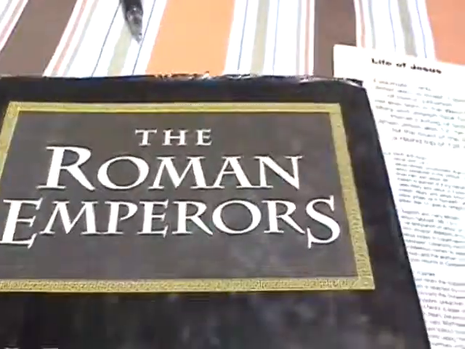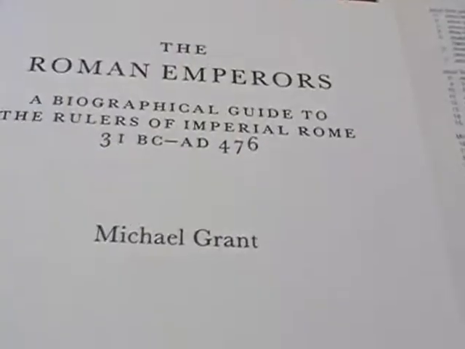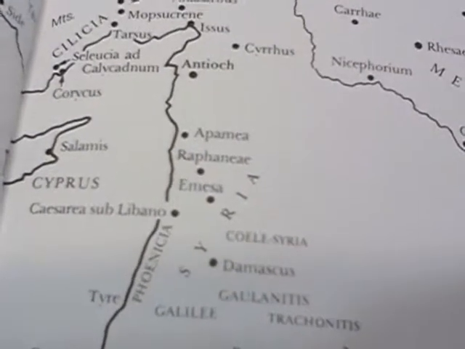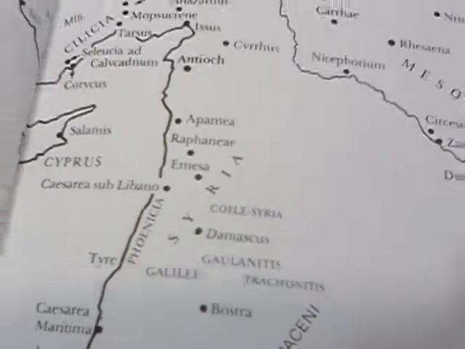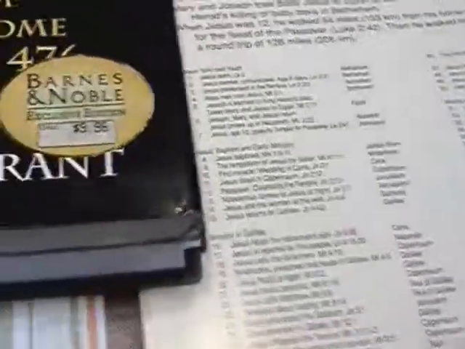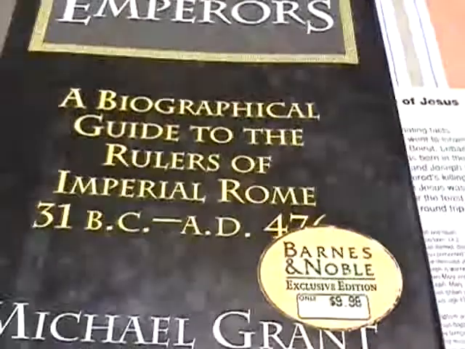So now let's go to the Roman emperors, and let's go to a map with them. This is by Michael Grant, 31 BC to 476 AD. And we go see in this map about Tyre and Zidon. Look at Syria, and you have Phoenicia right there. So as we can see, this woman wasn't a so-called white woman. She was an African woman. So stop lying and teach the scriptures right. Shalom.